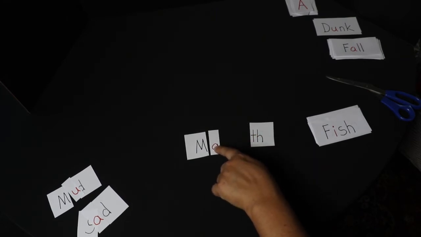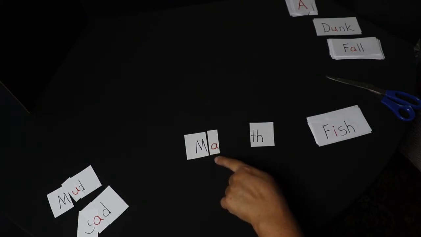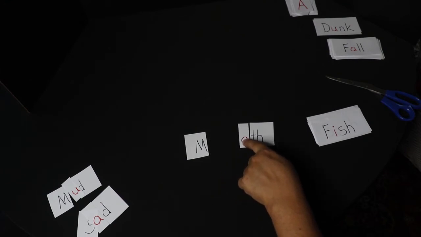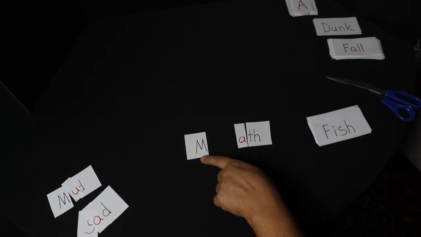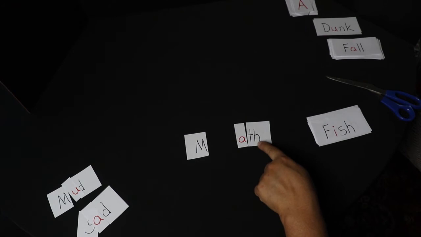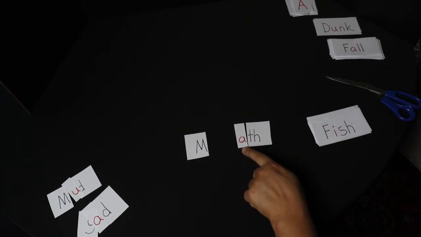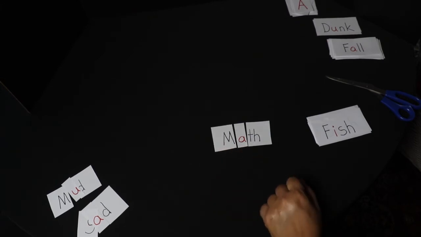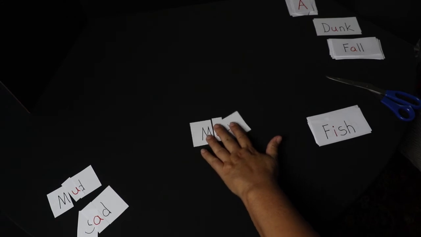So if we moved it over here, it would go eighth, maith. That's not a word. So we always want to move it to the right first. Ath. Remember, because it's closed in by this consonant, it makes its short A sound, not its long A sound. So we have ath, math. Is that a real word? Yes, math is a real word, so we know we are correct.